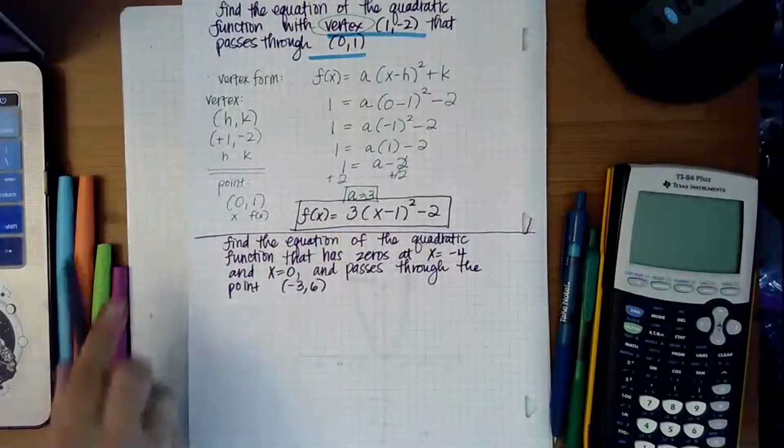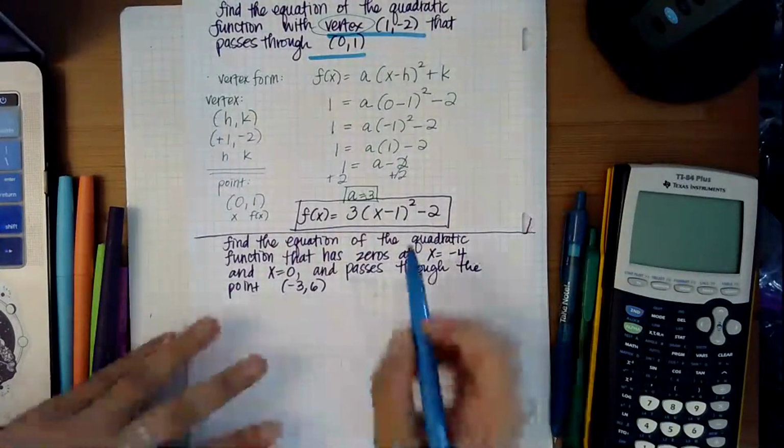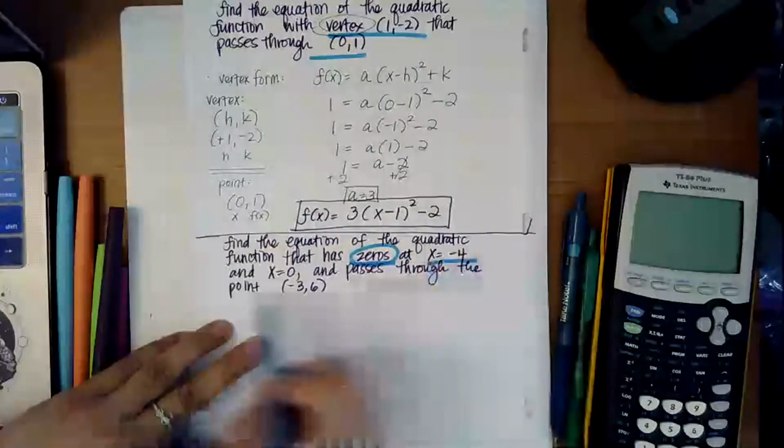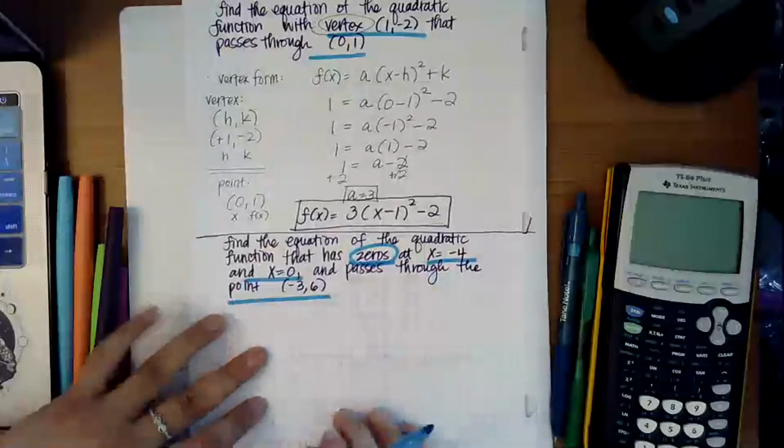Okay, so let's look at what we know. We know it has zeros, big right there. Those are my zeros. And it also passes through this point.